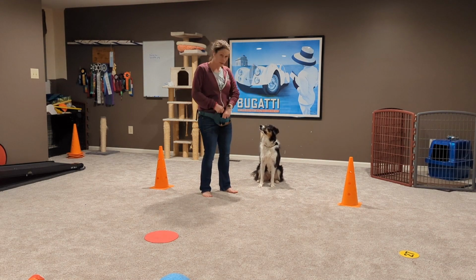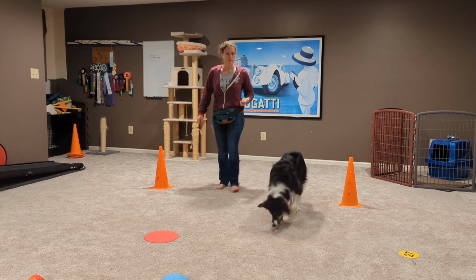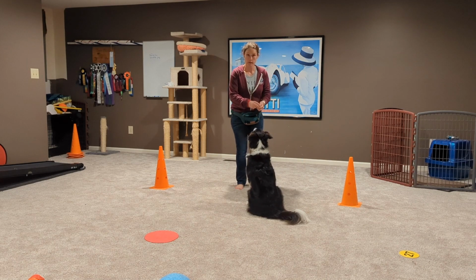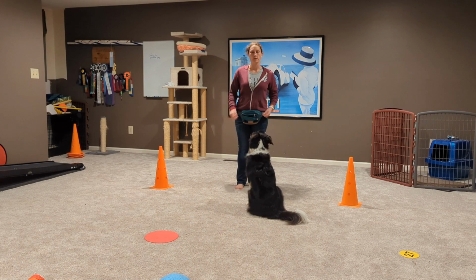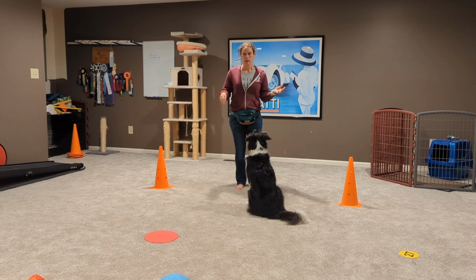And then finally, she's already sitting, so I'm going to toss the treat away and just make sure she knows how to sit on cue. Oops. Sit. Nice. Good. All right, so I'd say all those behaviors are fairly quick, and I know what they all look like.